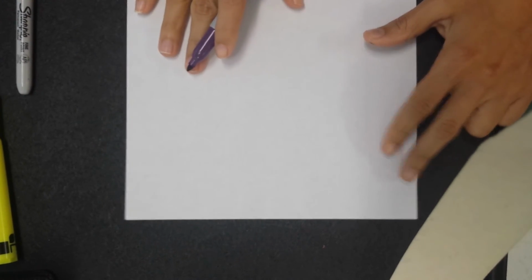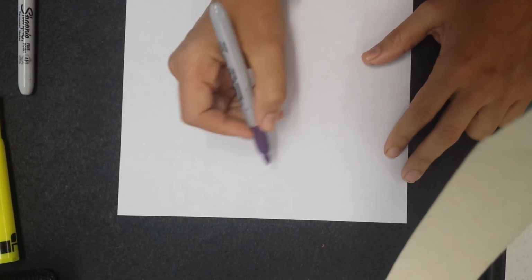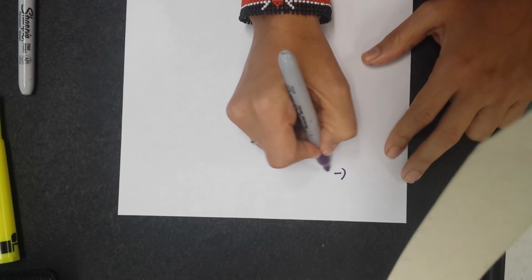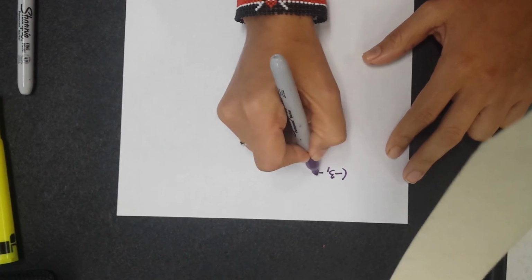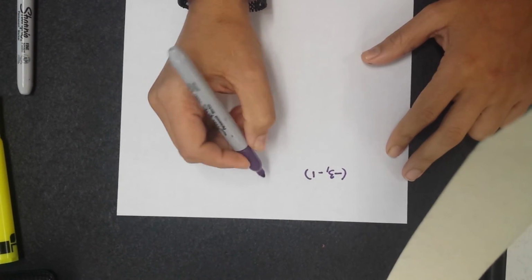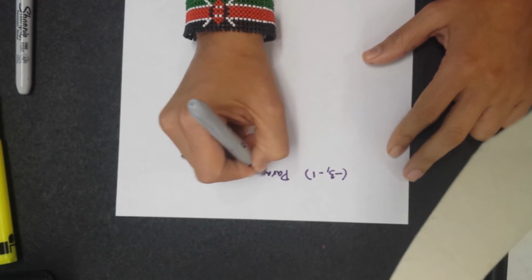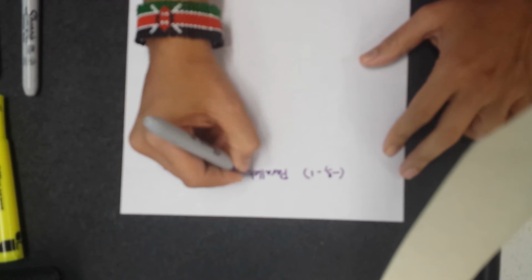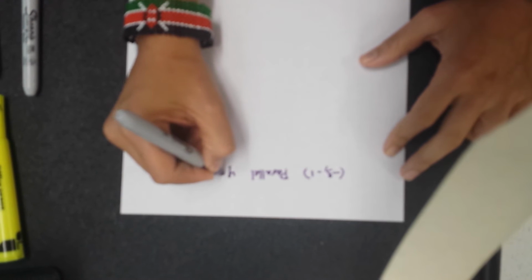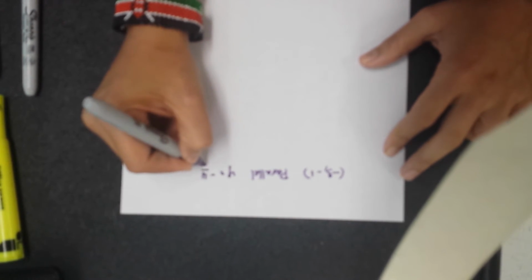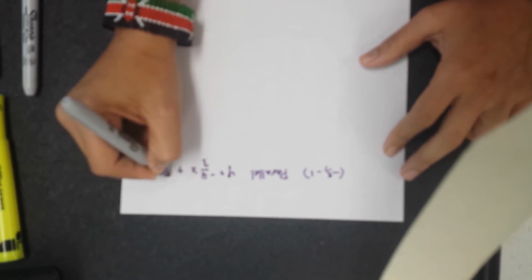All right, so let's say the question was, write an equation that passes through the point negative 3, negative 1, and is, let's go parallel first, parallel to the line y equals negative 4 over 3x plus 1.